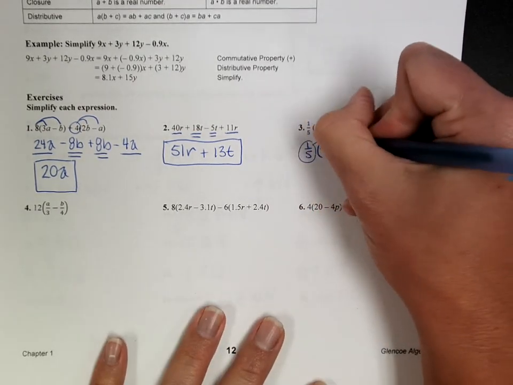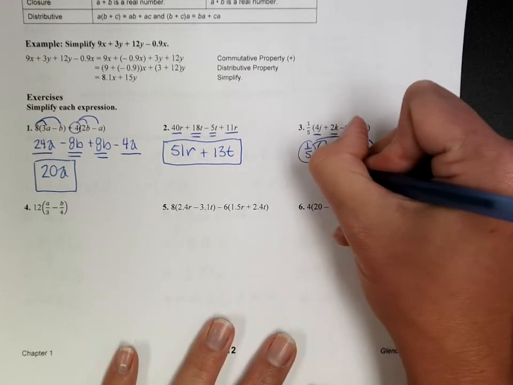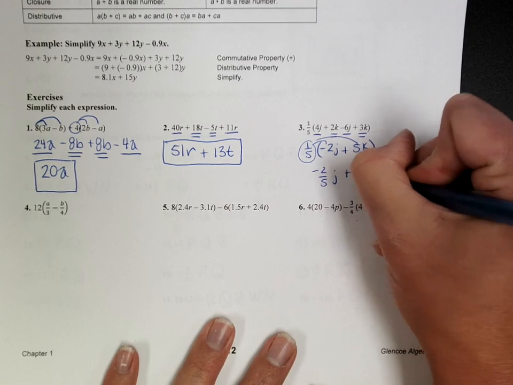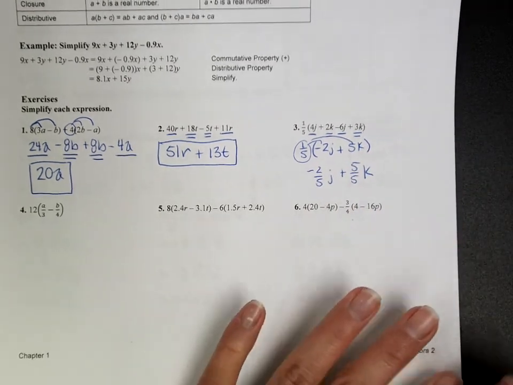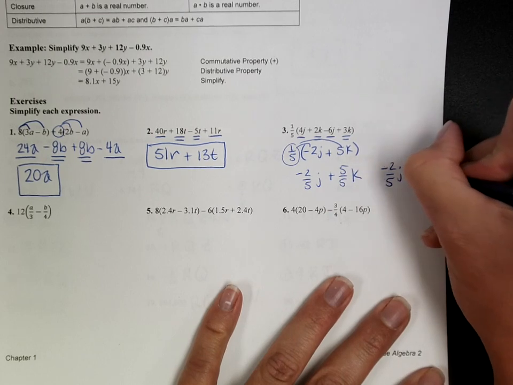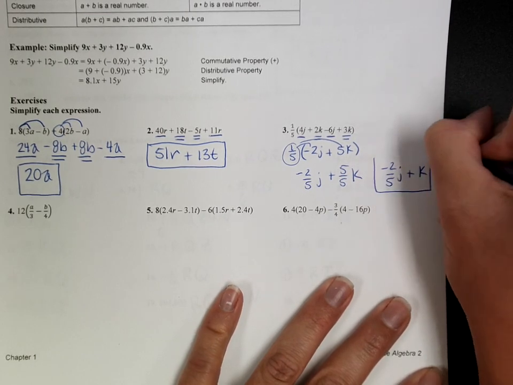I then distribute the 1/5 through this equation. That's a negative 2/5 J plus 5/5 K. What is 5/5 K? Well, that's just K. So this is negative 2/5 J plus K, and that's going to be your final answer.